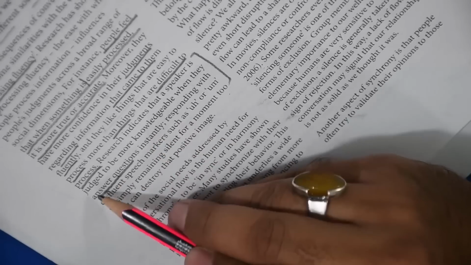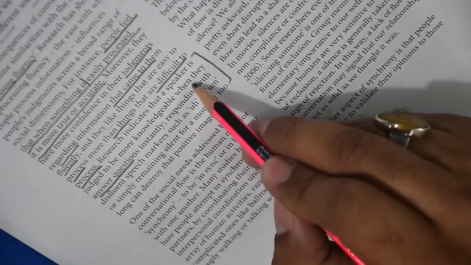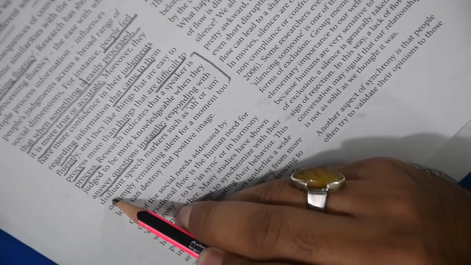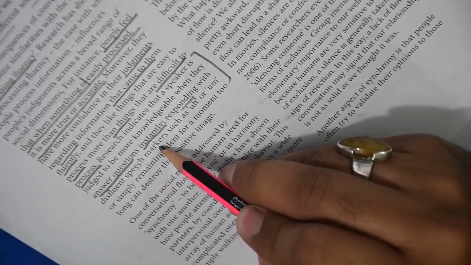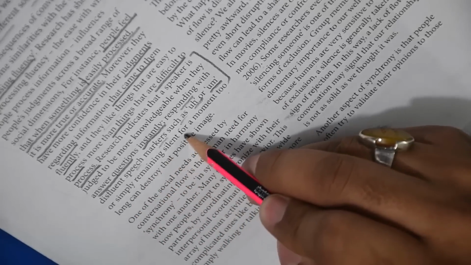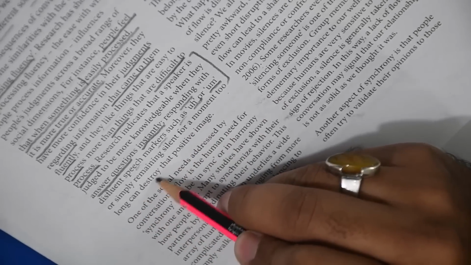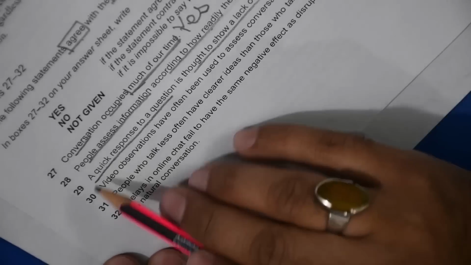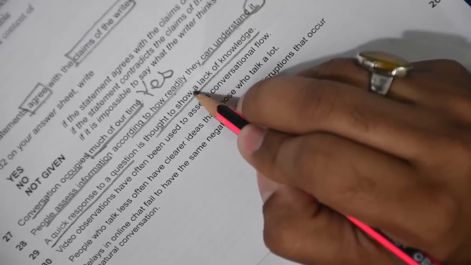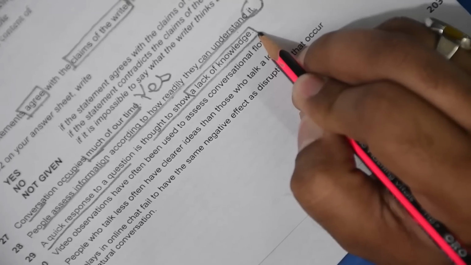Research indicates that a speaker is judged to be more knowledgeable when they answer questions instantly, responding with disfluent speech markers such as um, or simply remaining silent for a moment too long can destroy that positive image. That's very simple, huh? A quick response to a question is thought to show a lack of knowledge. No, it's just not the lack of knowledge.